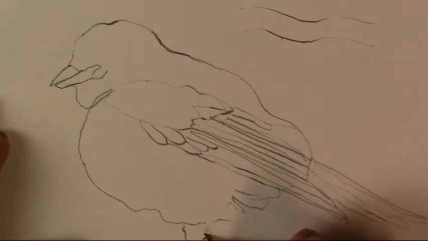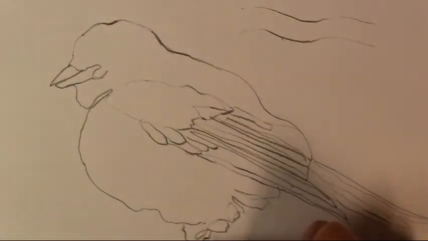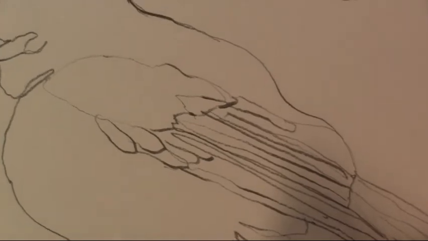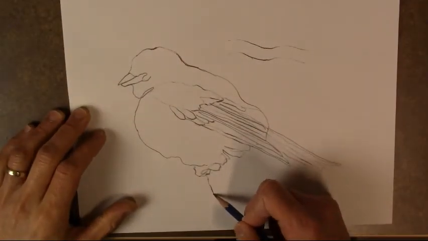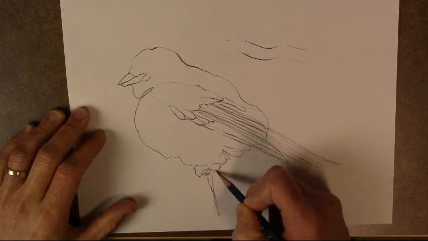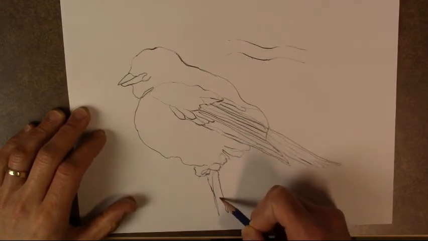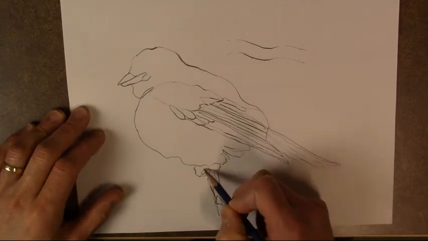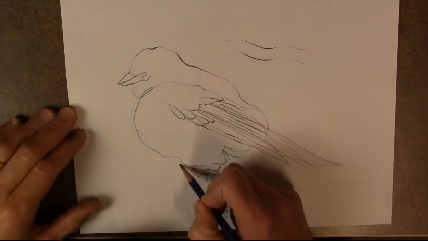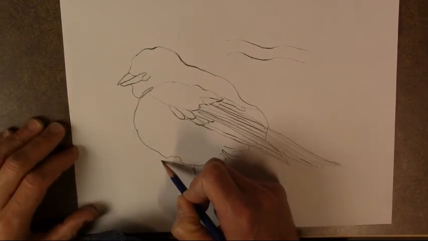Transitioning now to the branch that the bird is sitting on. Maybe zoom out a little bit for that. It's easy to use a continuous line on the branch because that helps me to create some of that really expressive bark texture.